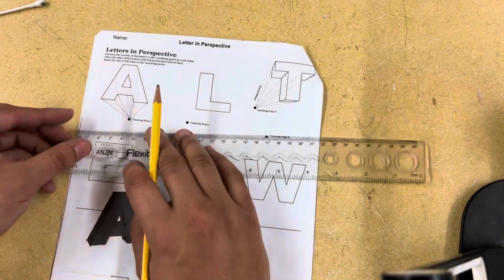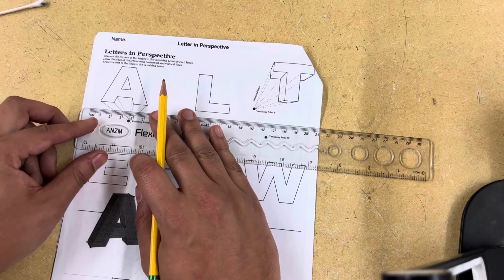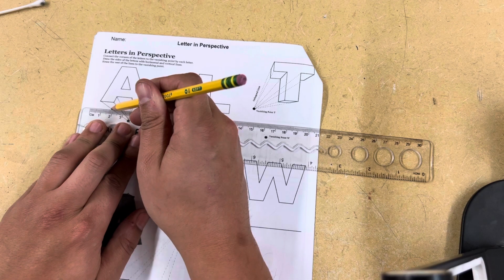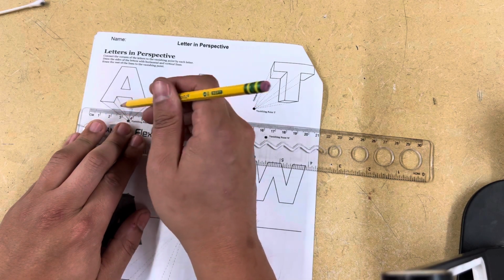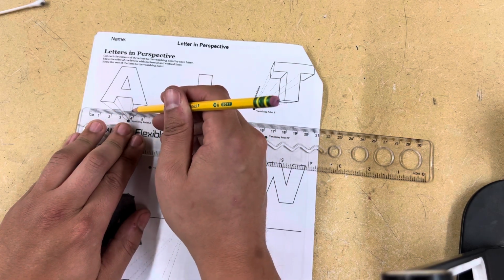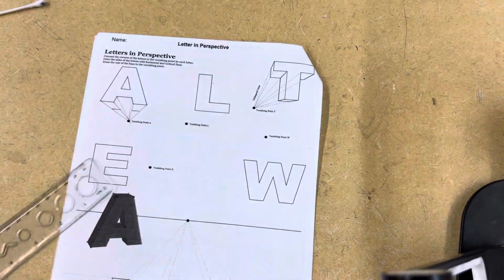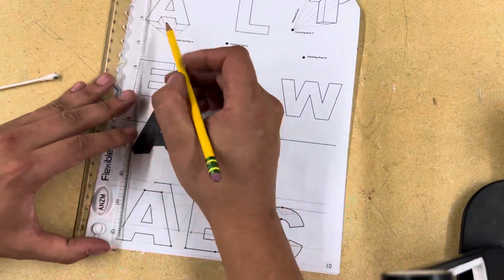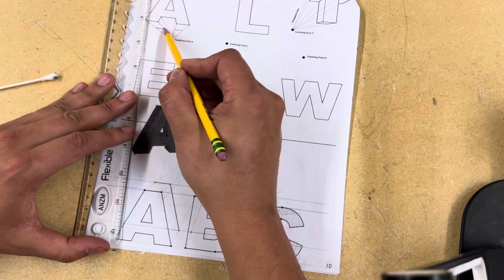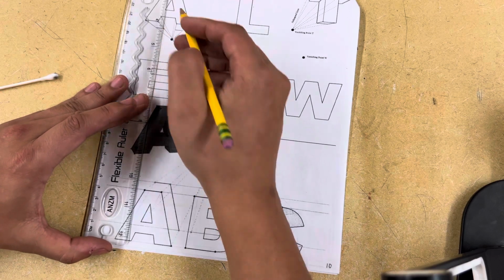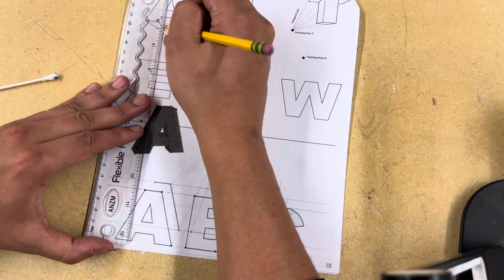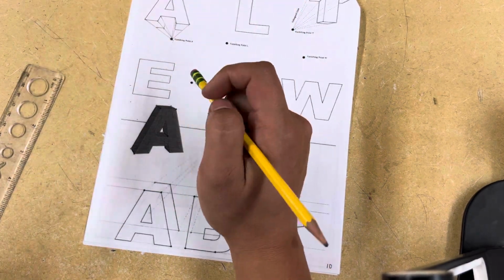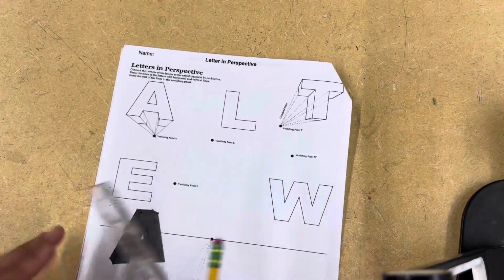That's in perspective. We're going to use the edge of the paper to get a straight line, and then we're going to connect these two diagonal lines, the first two on the left. Then we're going to skip a bunch, and we'll come to the last two on the other side. Use that, and that's going to be the edge of the A. Then we'll use the bottom of our paper, find that corner edge right there, and draw a straight line up. And then we'll do the same on the other side. Straight line up. And we got ourselves an A in perspective.